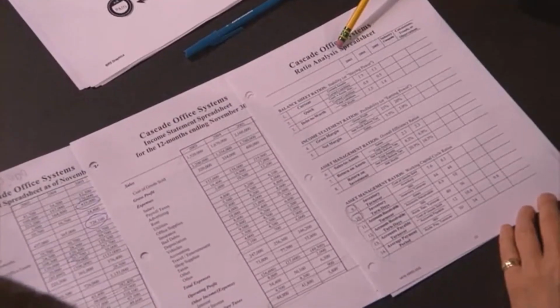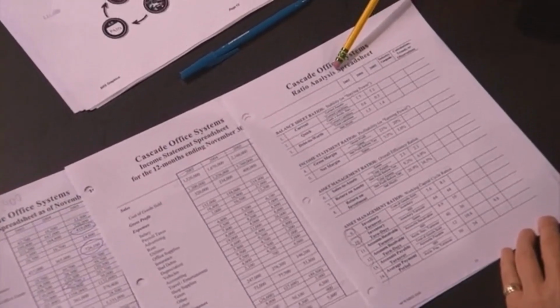The fifth column, the ratios in year 1, isn't that right? They're already filled in. The next column, the ratios in year 2, they're already filled in, aren't they? The third column, the ratios in year 3 are blank. You probably know where we're going with this, huh?